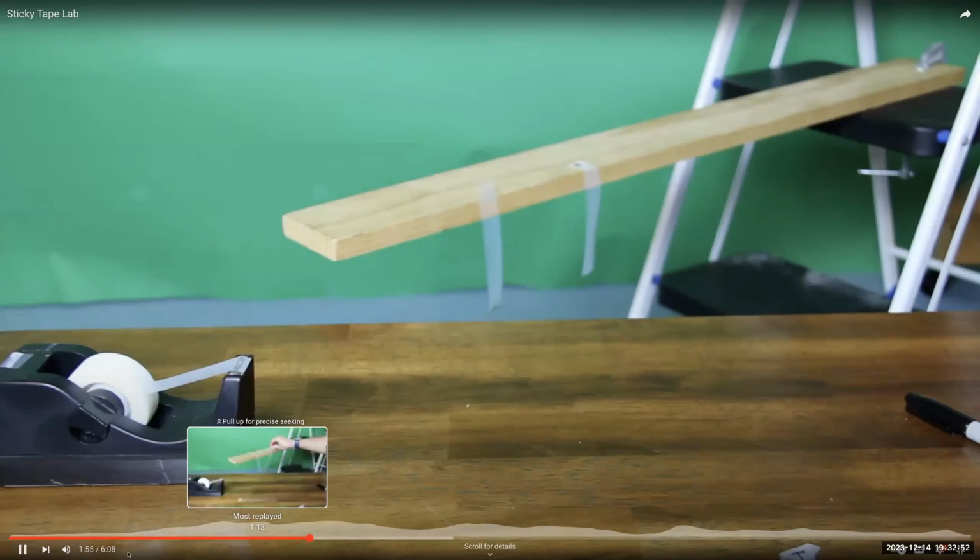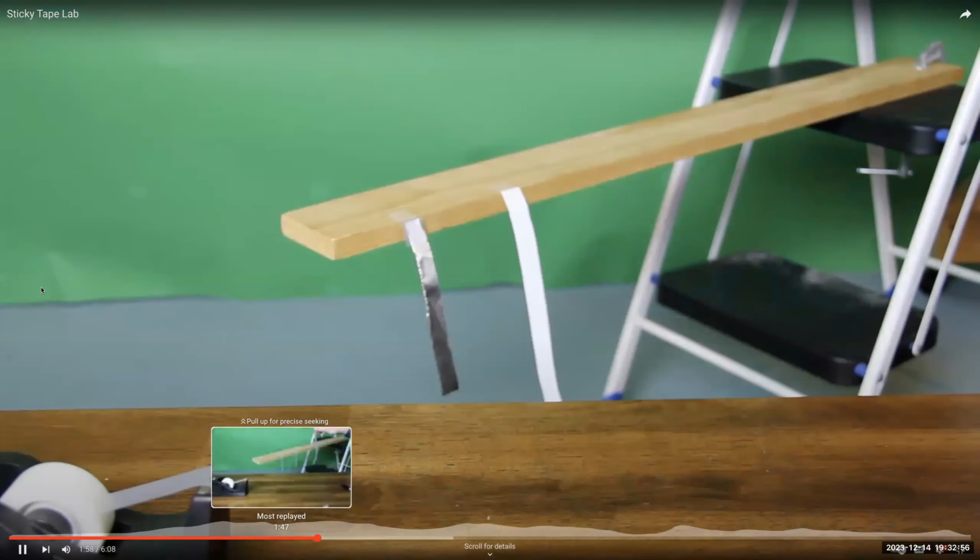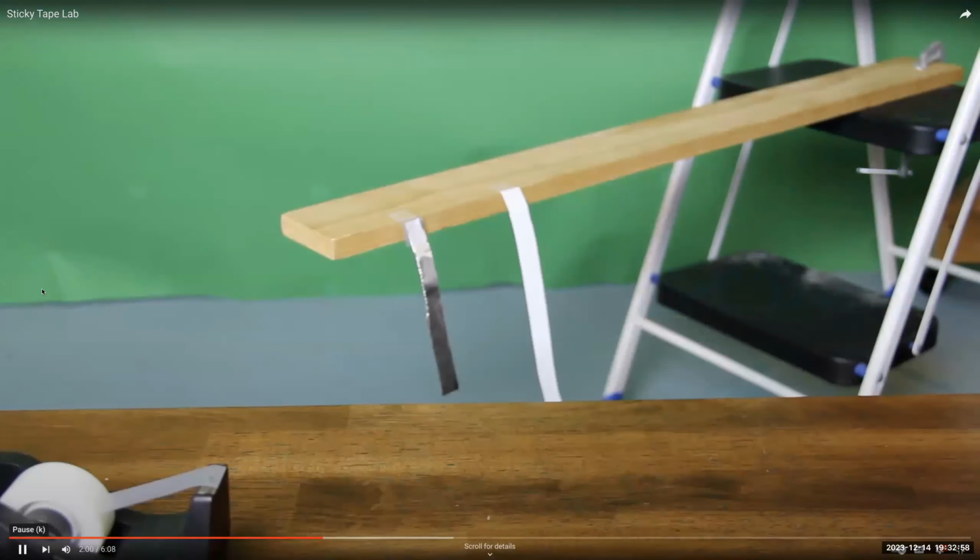I now have a piece of aluminum foil and a piece of paper. Now, you could go on and watch the rest of it, but that's not the point we're trying to make. We're trying to just look at that one tape experiment. So I'm going to stop sharing there.